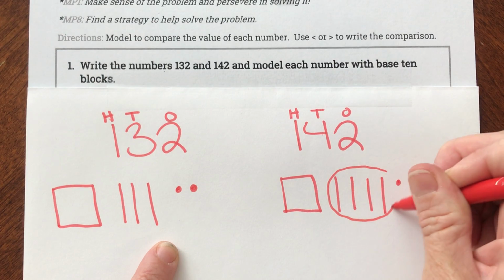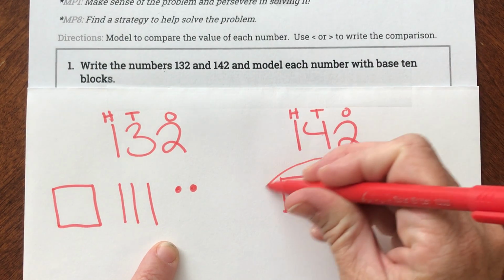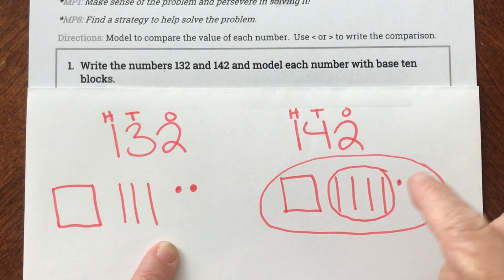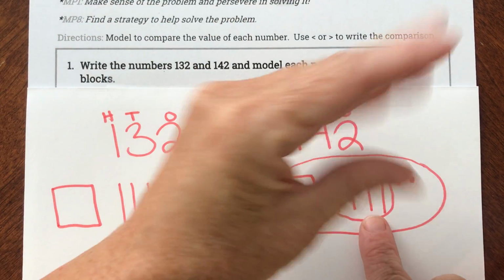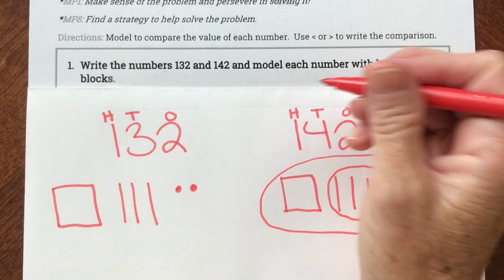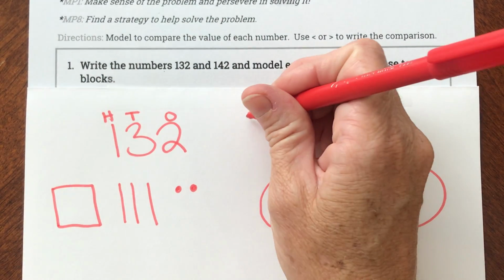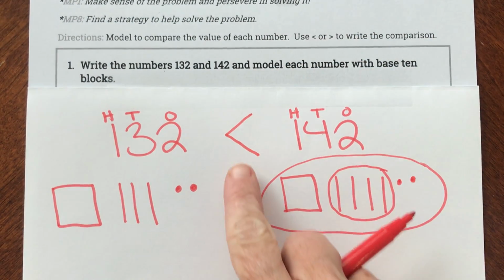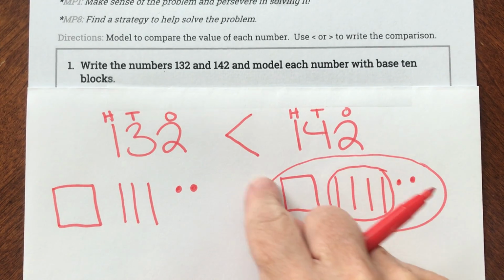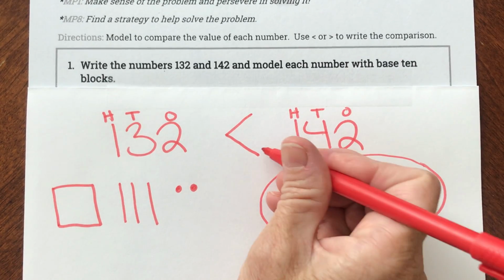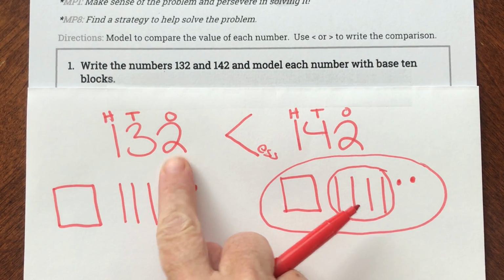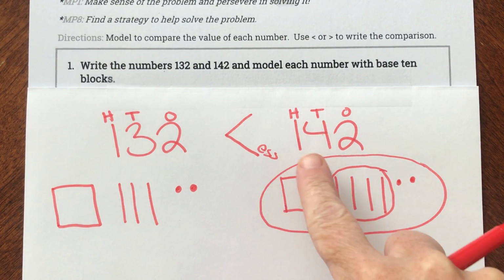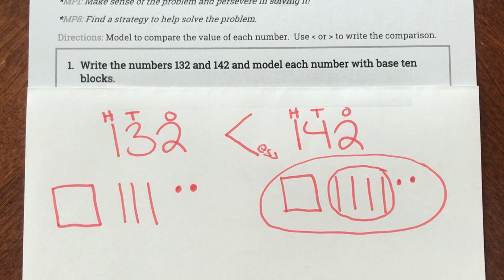This is larger, which means this whole number is larger. Okay, so that means that's the one I want to grab. I want to grab the larger one, so I'm going to draw this symbol. And that symbol that I drew is called the less than symbol, because remember, I could write the word less. So this says 132 is less than 142.